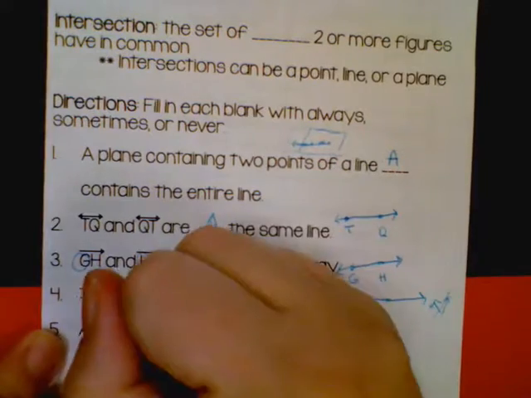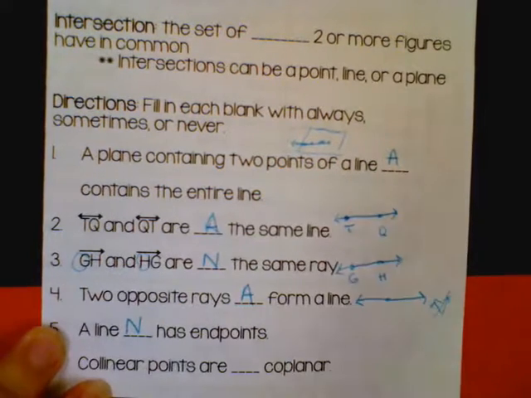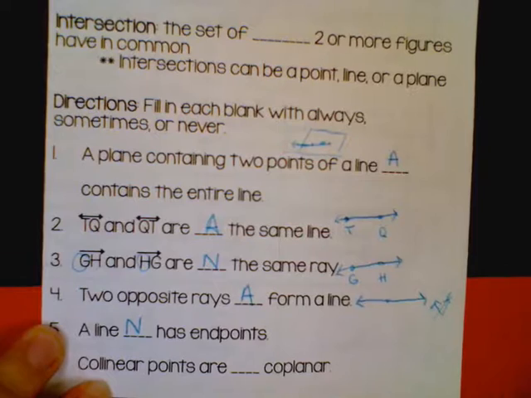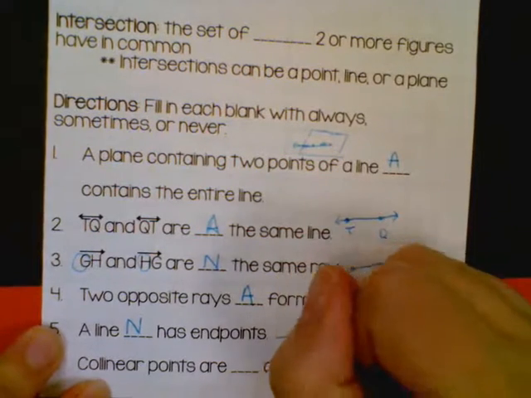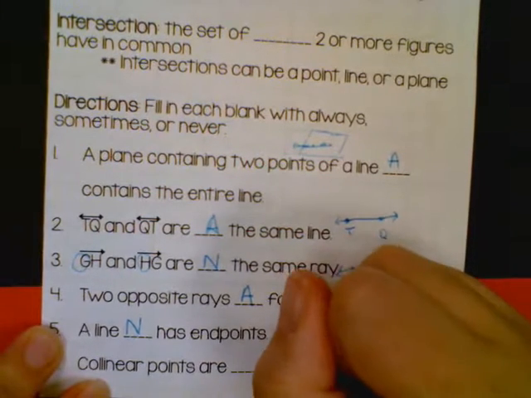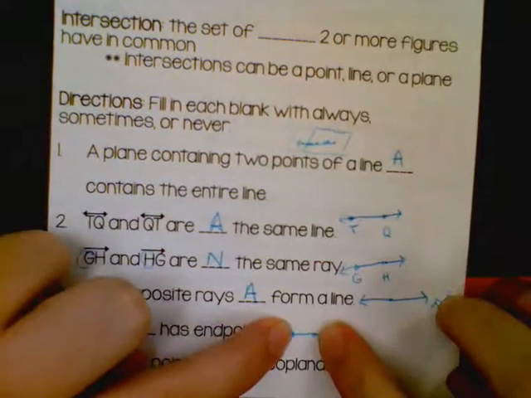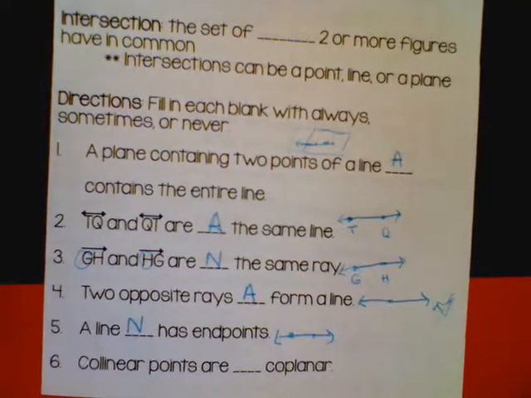Okay. So a line has endpoints. Very good. I hope you said never. A line can have points on it, but it doesn't end, so it can't have endpoints. If we're talking about a segment on the line, you know, that segment has endpoints, but the line itself goes forever, so no endpoints.